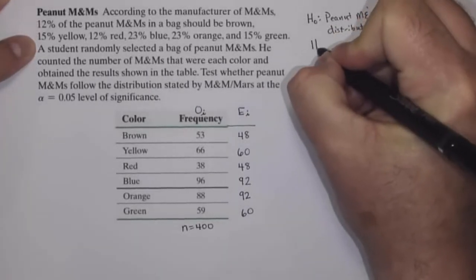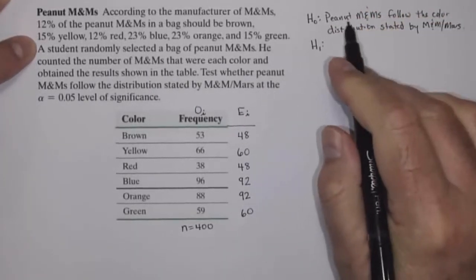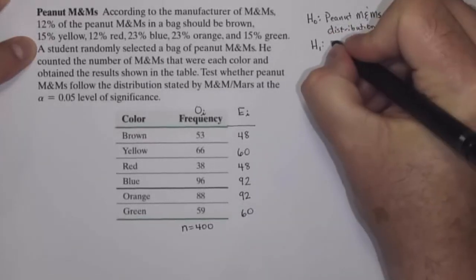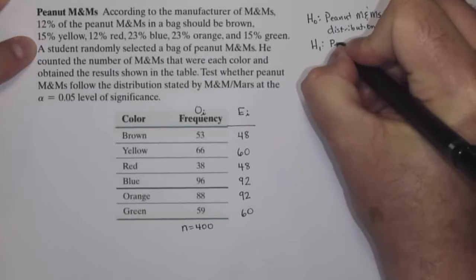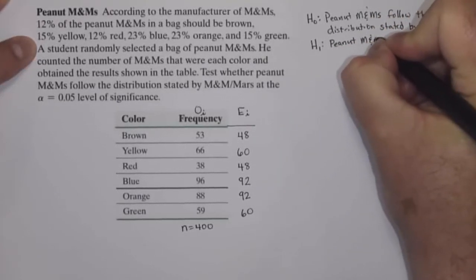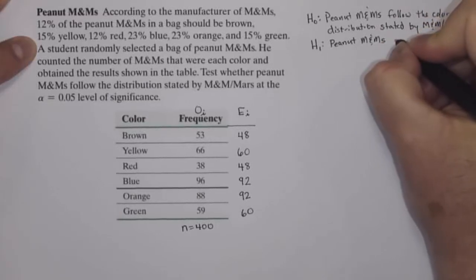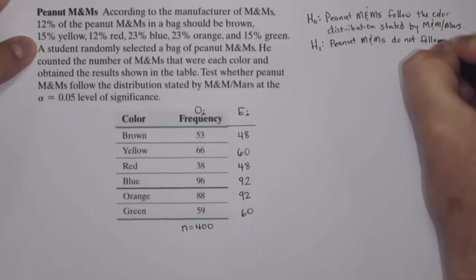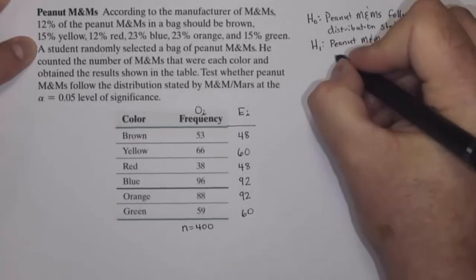And the alternative hypothesis is going to be that that color distribution is wrong. So my alternative hypothesis will be that peanut M&Ms do not follow the distribution stated.